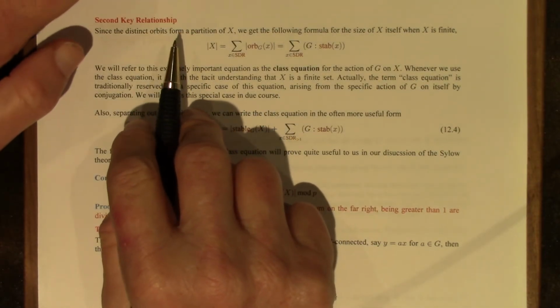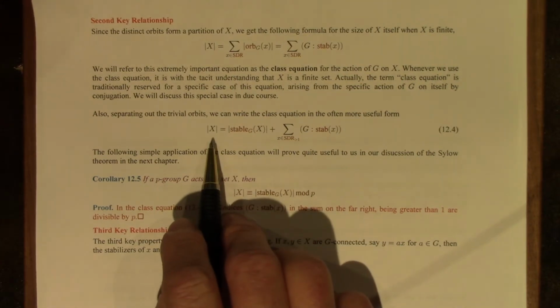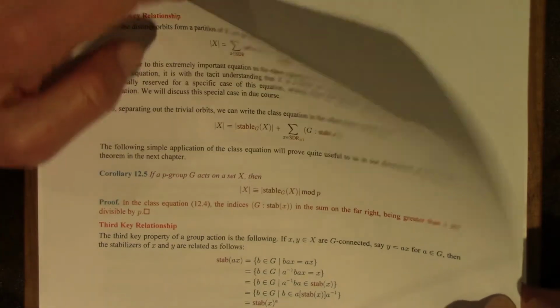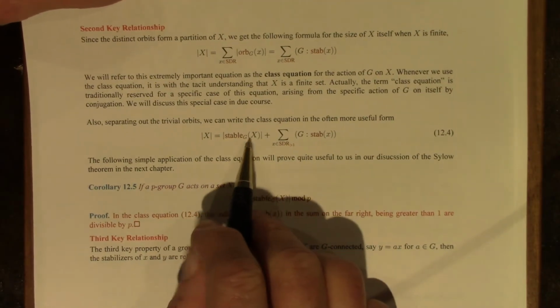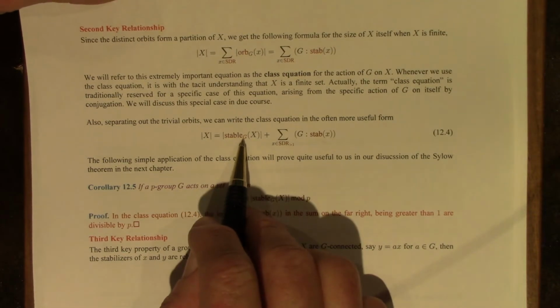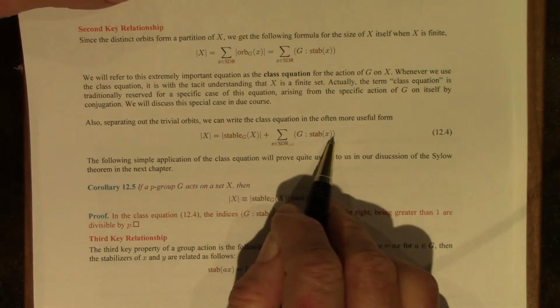As you will recall, if a group G acts on a set X, then this is the class equation. Here, as is customary, I've separated out the stable elements of the group action. That means that each of these indices is greater than 1.